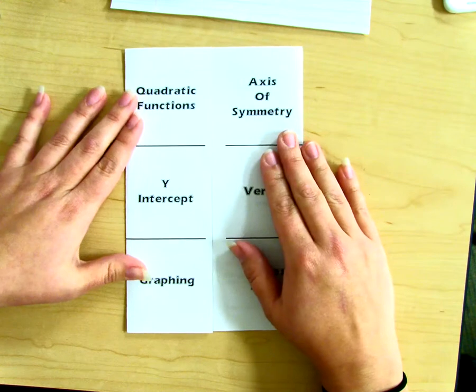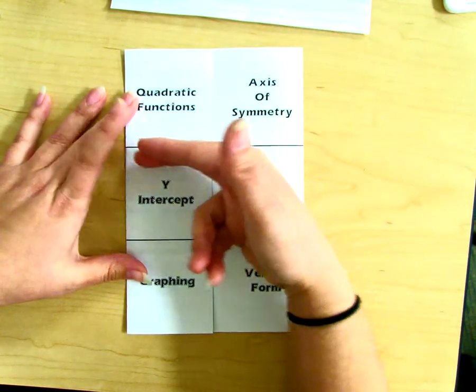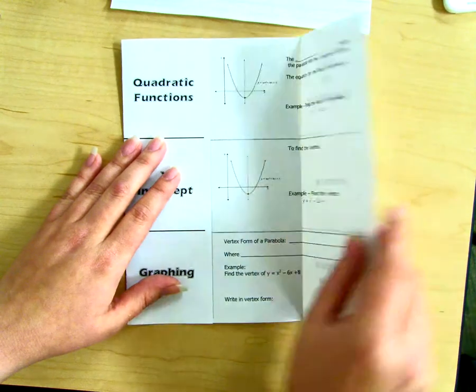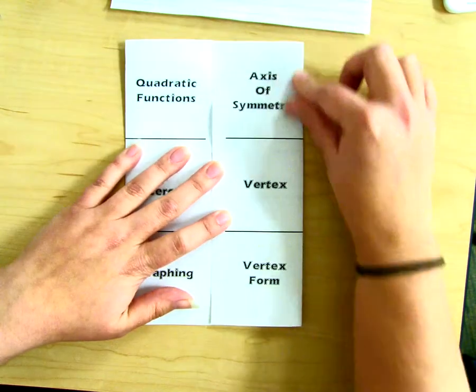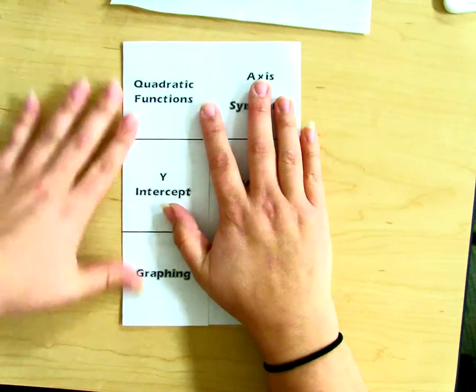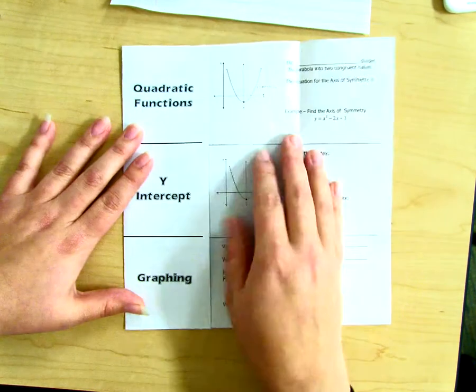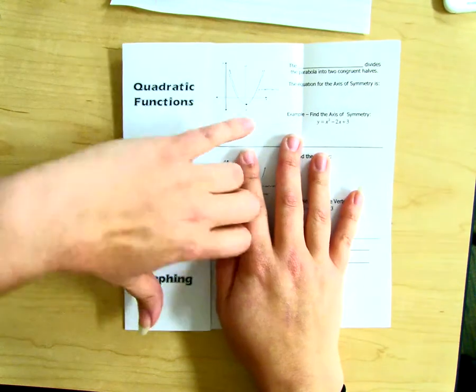Just like this. After we're done with the video, on your own time, you'll cut on those lines just to the fold, and you'll make 6 little windows so you can open up each box individually. But for now, all you need to do is fold it so you know where the folds are. When we're done, you're going to take this and glue it in your notebook. So let's open it up.